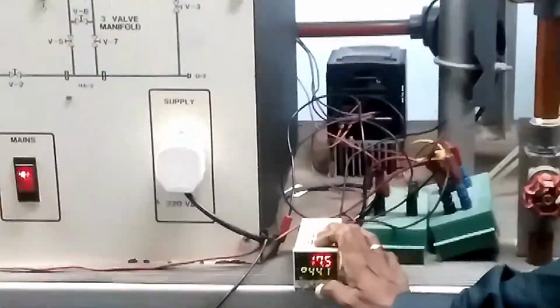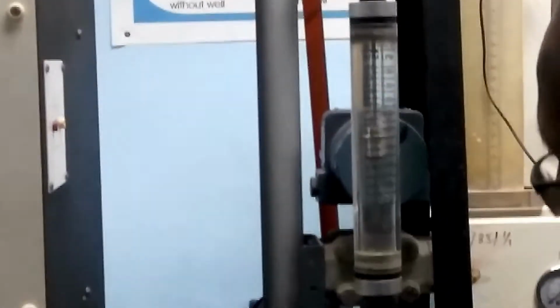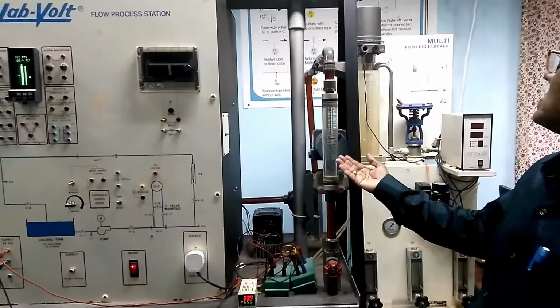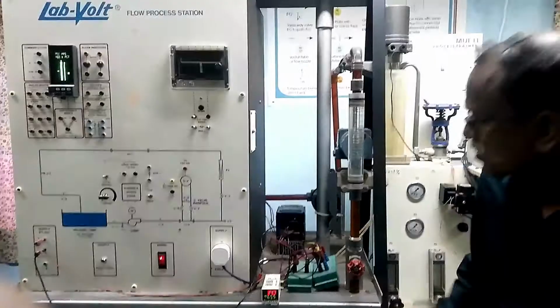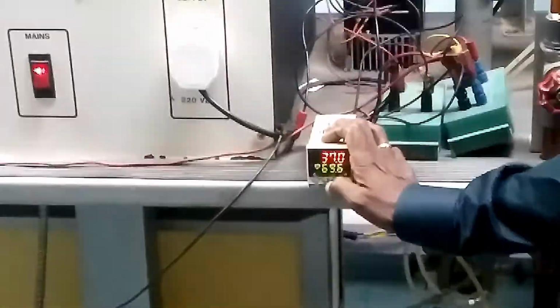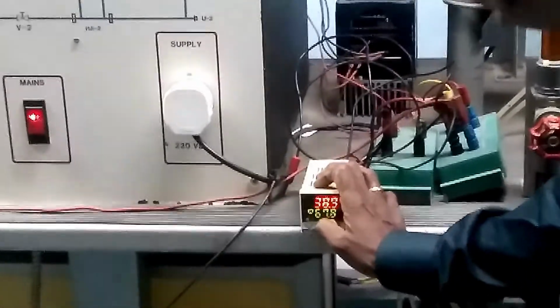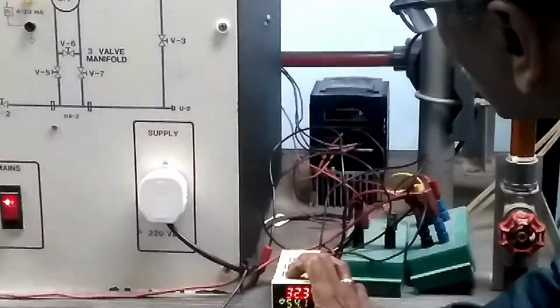Now let us see. If I increase it, you can notice that it is increasing, no? The speed of the pump also increases. Now I gave 65%. Now the flow rate has increased from 12 LPM to 20 LPM. So in manual mode, we can adjust the controller output manually. Now again I am reducing it to 40.